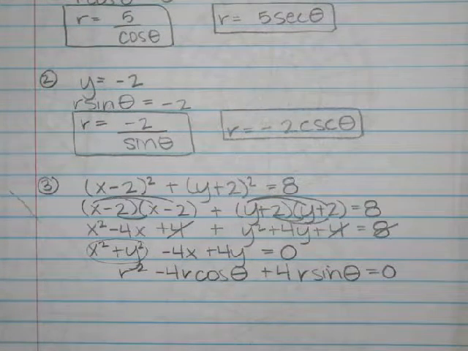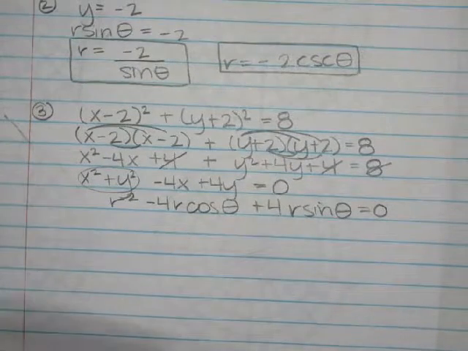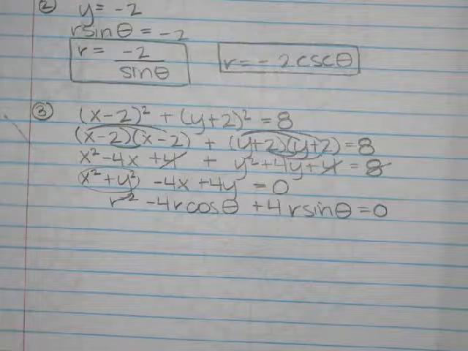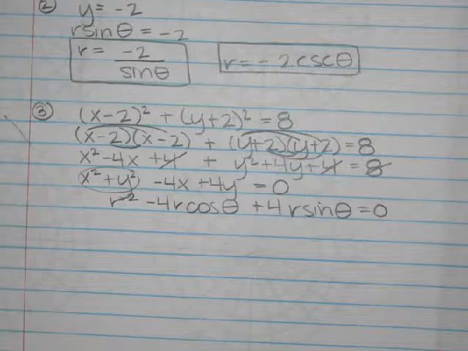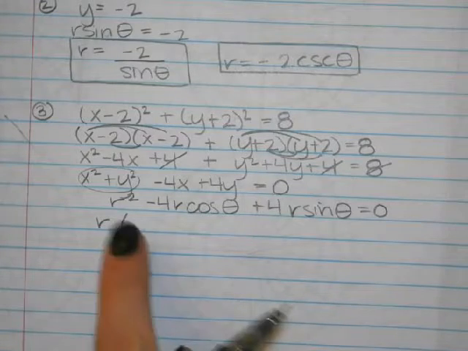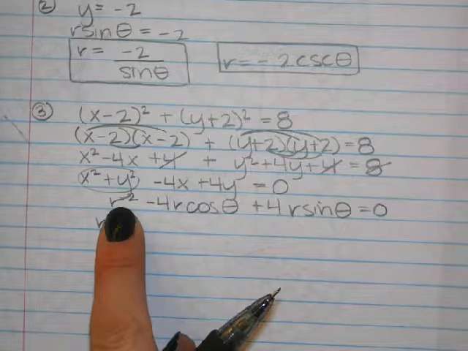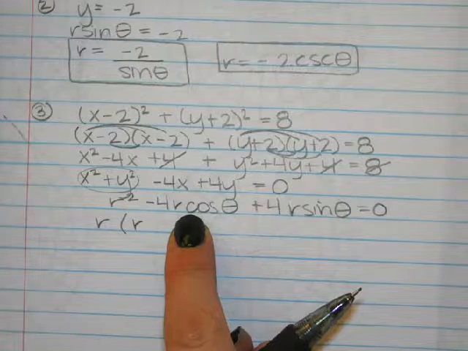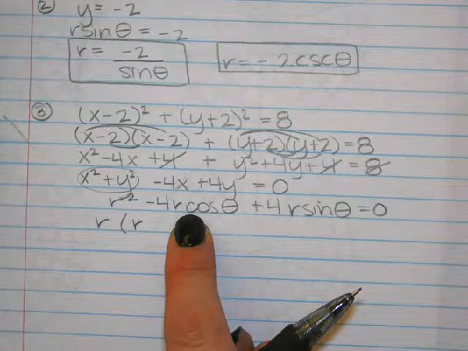Okay. So at this point, this is the part that's a little bit weird, but this is how I said we're always going to solve our polar equations when they're kind of like this. We make it equal 0. Yeah, we're going to factor it. So what do we take out? R. We take out an r. And if I take an r out of r squared, what do I have? R. And if I take an r out of negative 4r cos theta, what's left over?